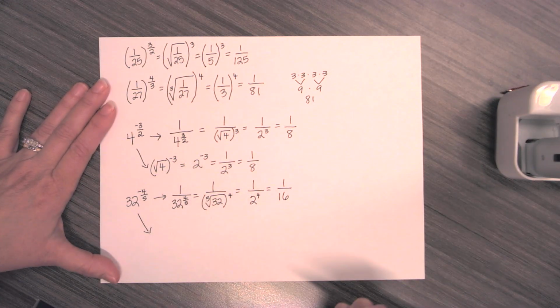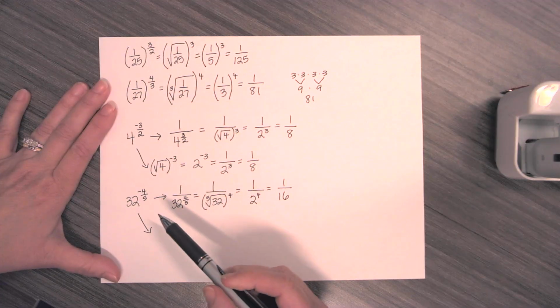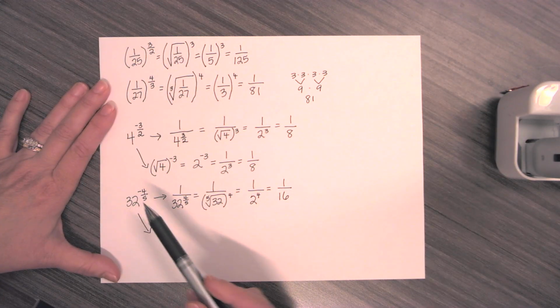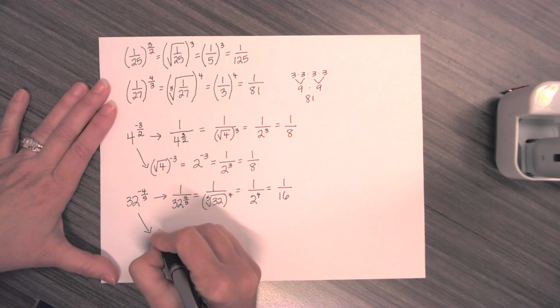Let's show it the other way as well. When we do it the other way, we're taking care of the fractional exponent first by rewriting it in radical form.